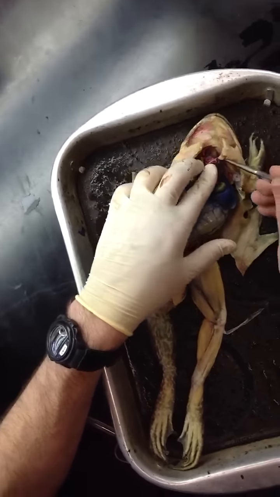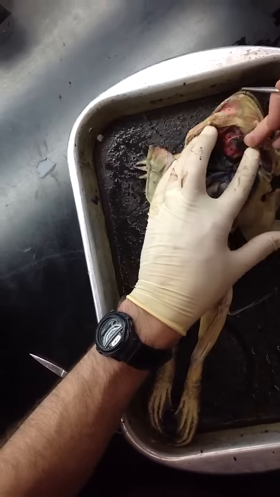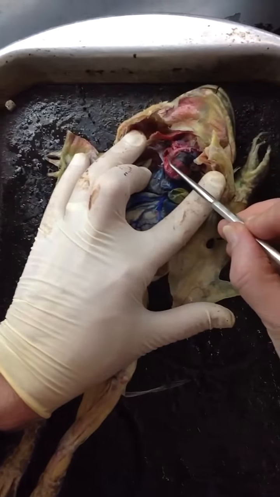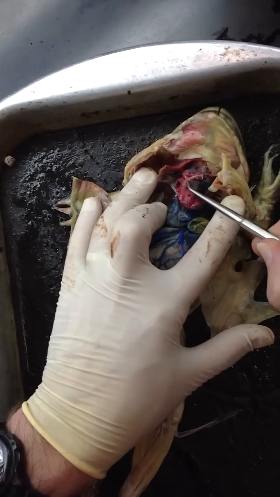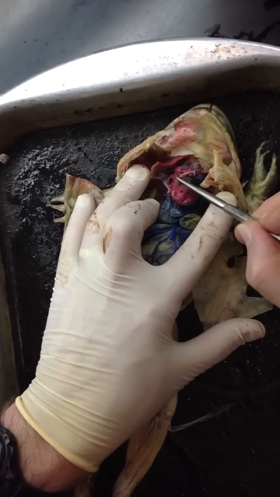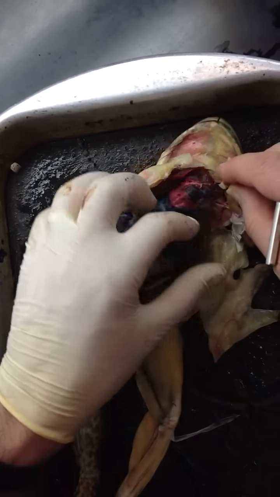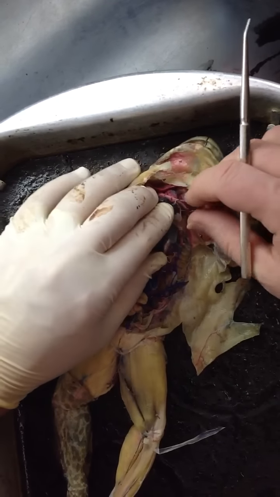Okay, blood flow coming out of the heart. See if I can do this and not get my fingers in the way. It leaves by way of this conus arteriosus here and splits into the left and right truncus arteriosus here and here. Each of those in turn splits into three arches, and that's what we're going to expose over here.